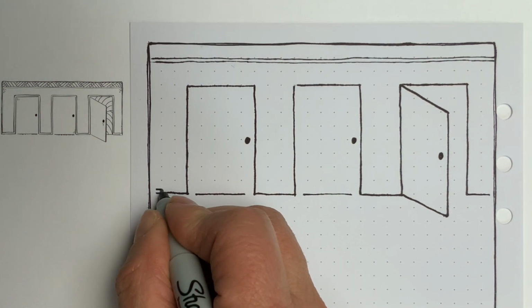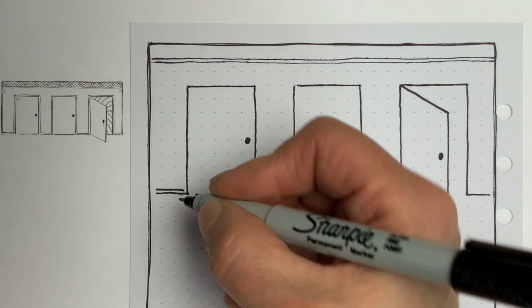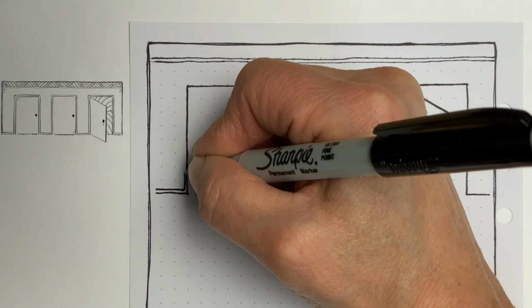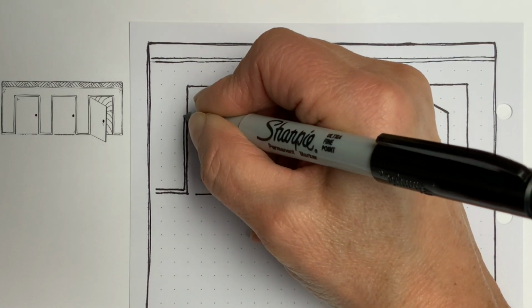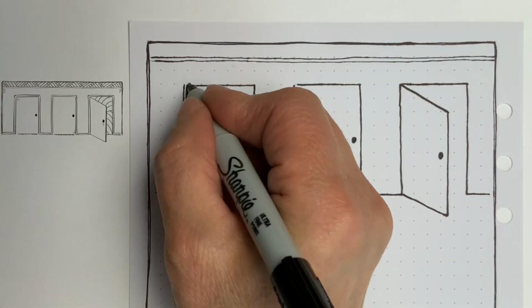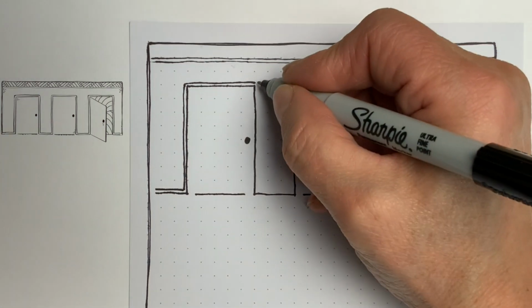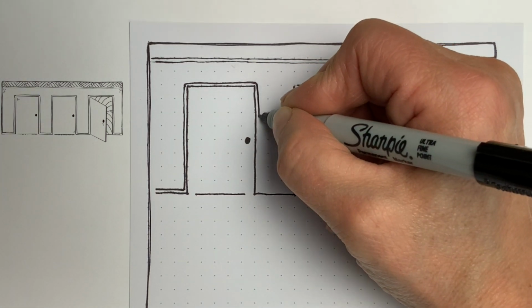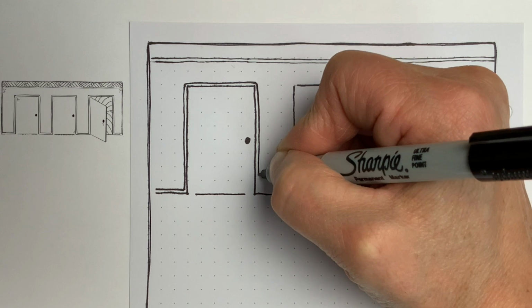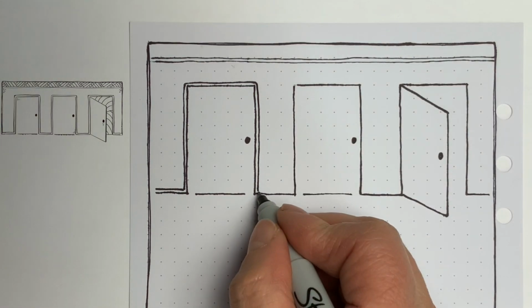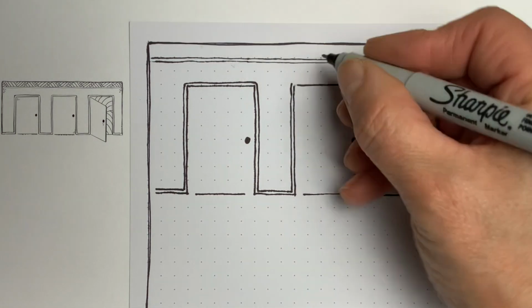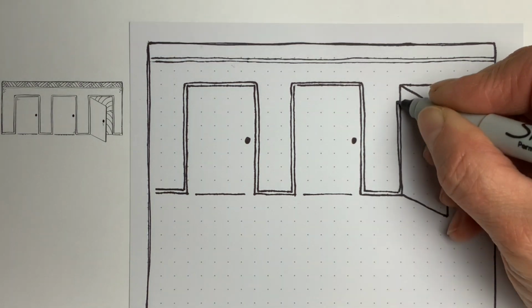And I'm going to put like a little parallel line for the trim going against the floor and around the door. And you can see my paper, it's the bullet lined paper that goes in the binder, but I like that I can take it out and have it lay completely flat, and then I'll put it into my journal after. And I'm just using a Sharpie marker.